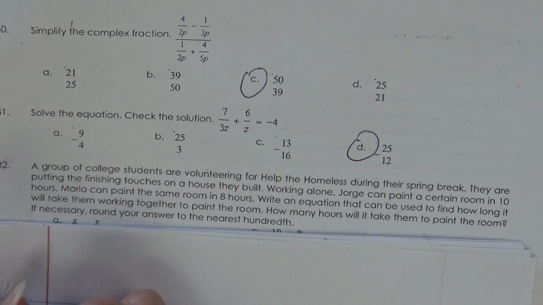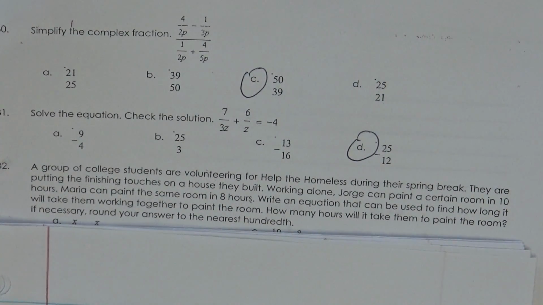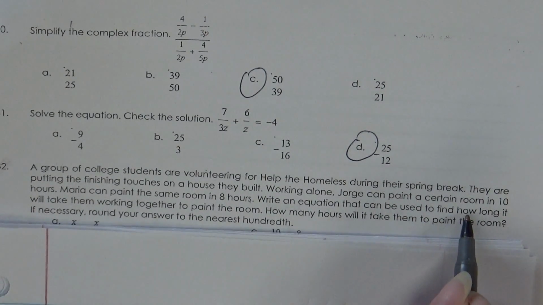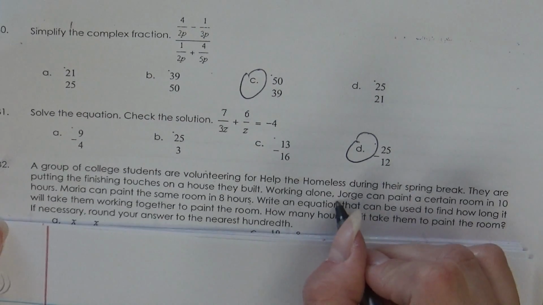Number 32. A group of college students are volunteering for Help the Homeless during their spring break. They are putting the finishing touches on a house they built. Working alone, Jorge can paint a certain room in 10 hours. So I need that information.